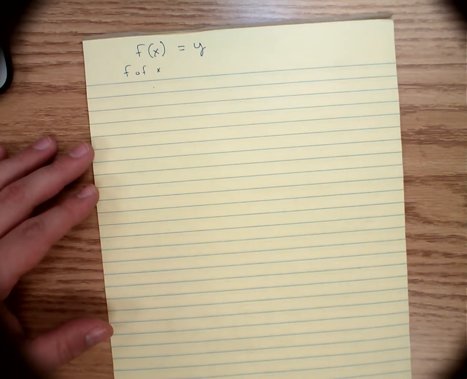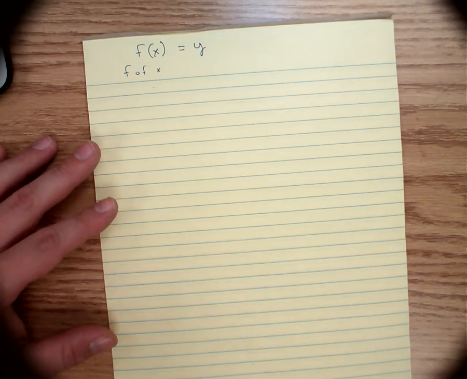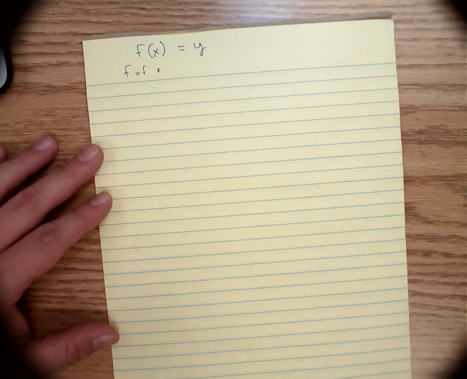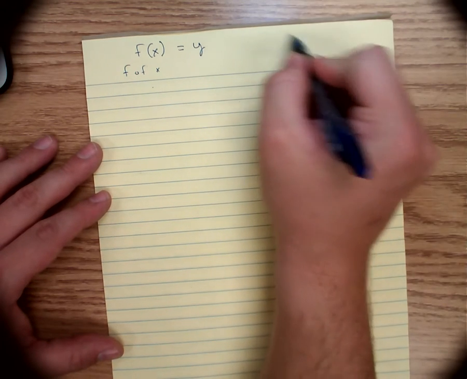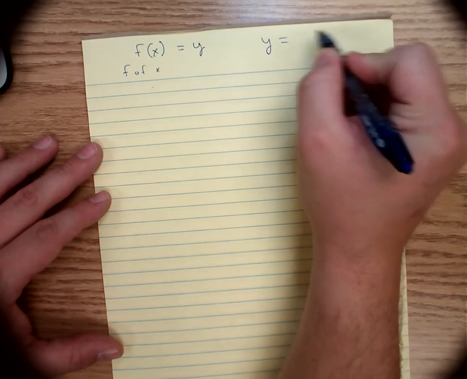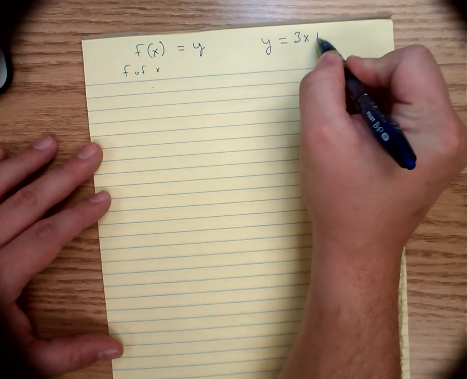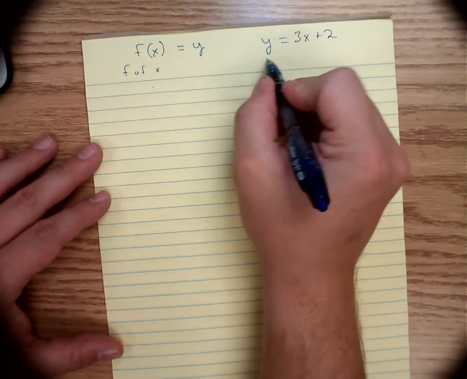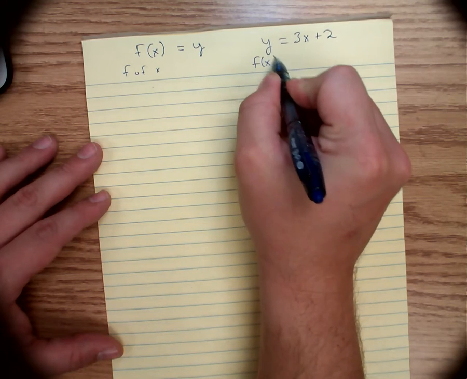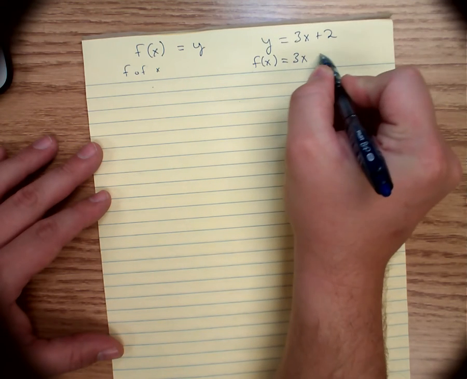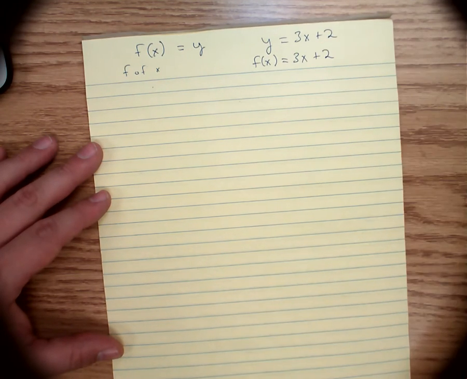And when we're doing these, we could have like a y equals 3x plus 2. So if I wrote f of x equals 3x plus 2, it would imply the same thing, okay?